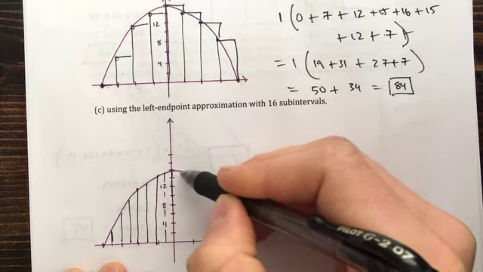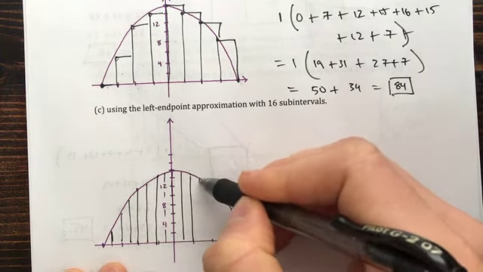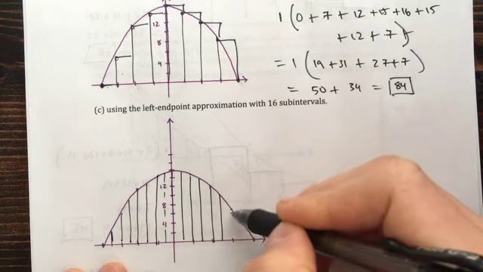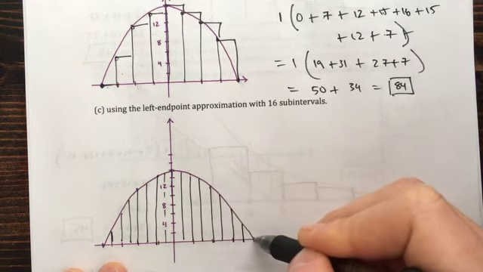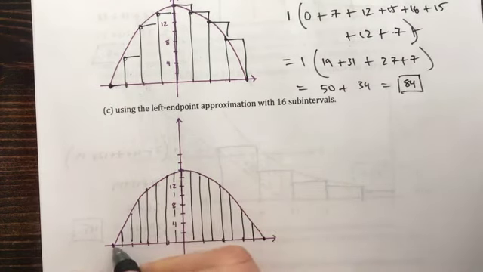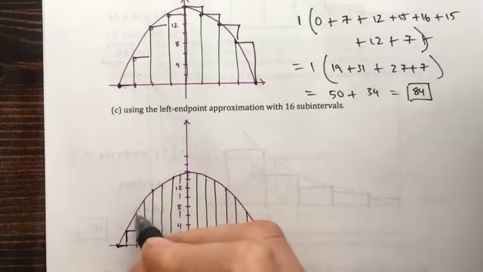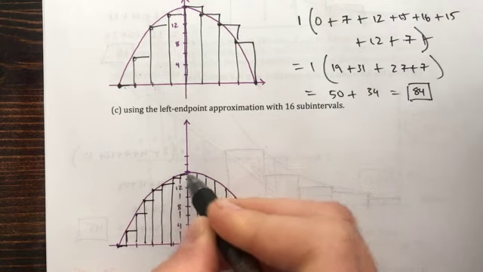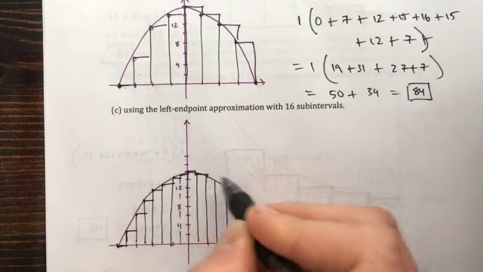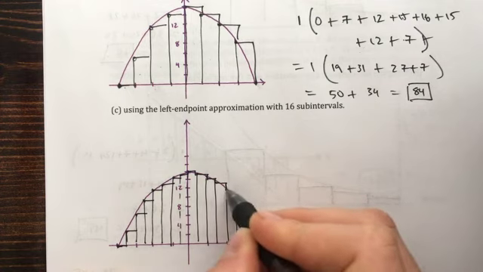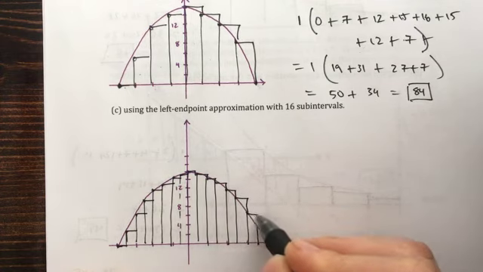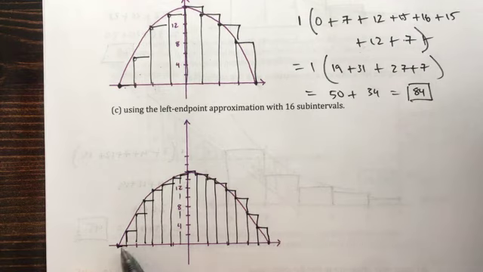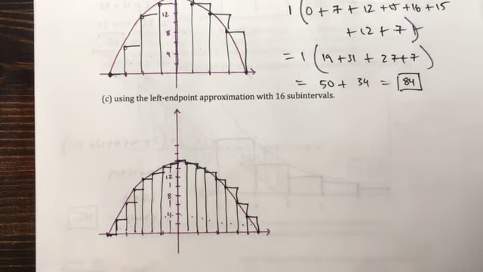I'm using the left endpoint, so this one, that one, that one, that one. So 1, 2, 3, 4, 5, 6, 7, 8, 9, 10, 11, 12, 13, 14, 15, 16 little rectangles.